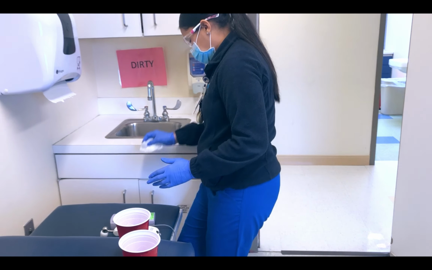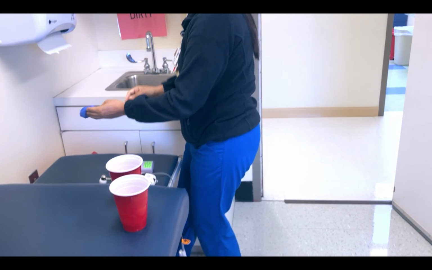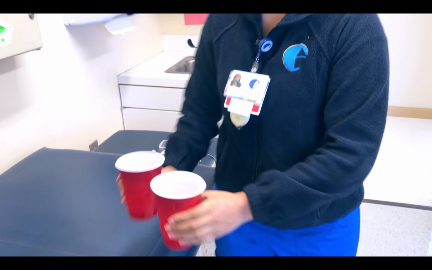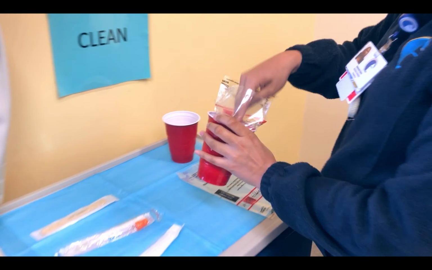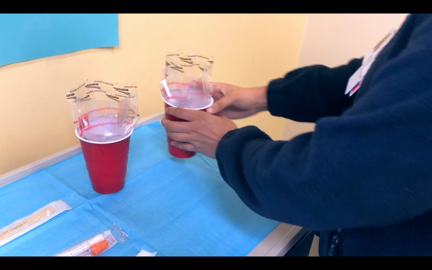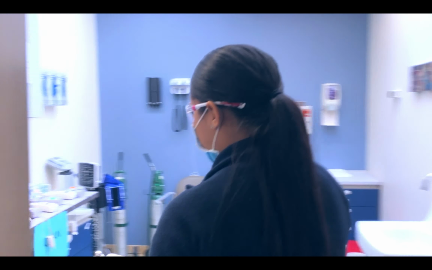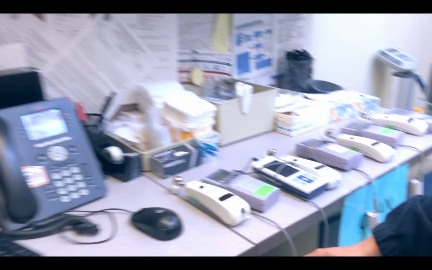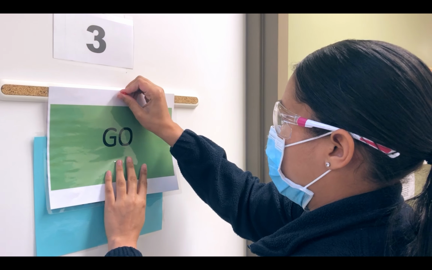Lastly, the sink is wiped off and the RN or MA cleans their PPE. With cleaned hands, they place the now clean cups back on the clean area on top of the cart, and the vital sign equipment is brought back to the medication room. The sign is then turned from red to green, indicating it has been cleaned and is ready to be used.